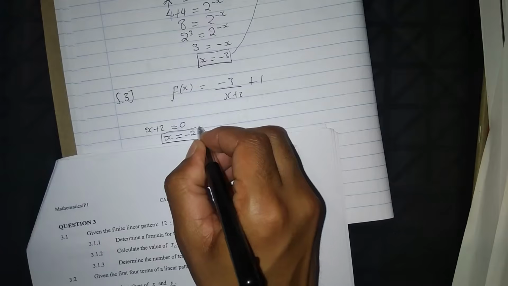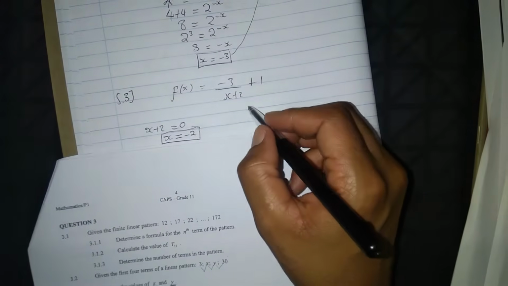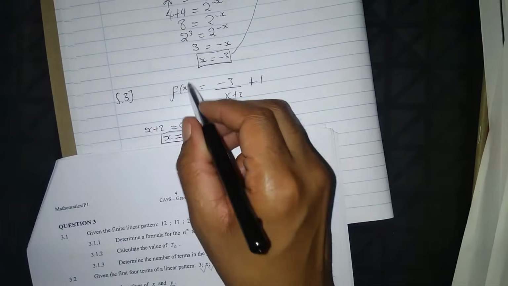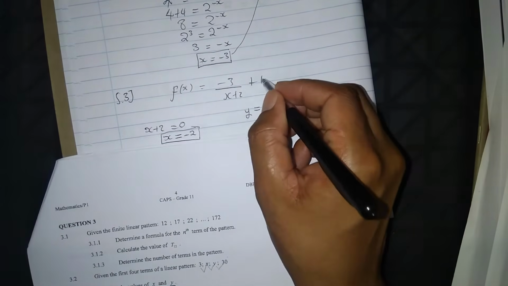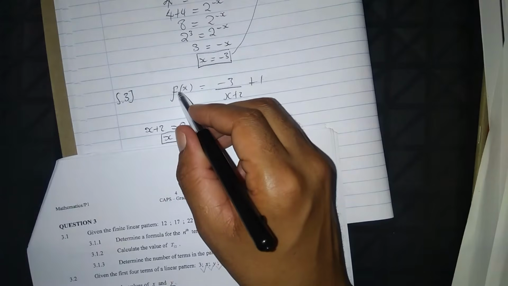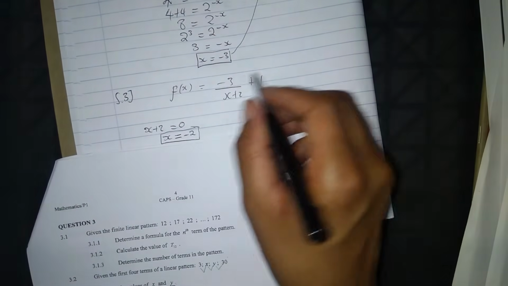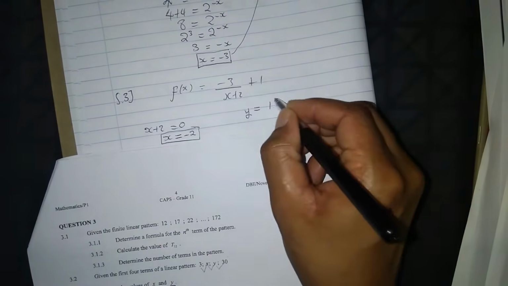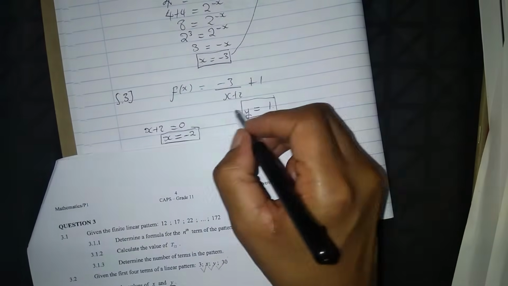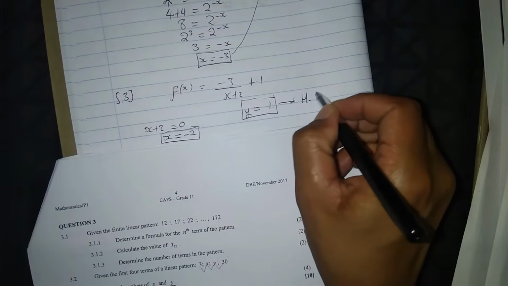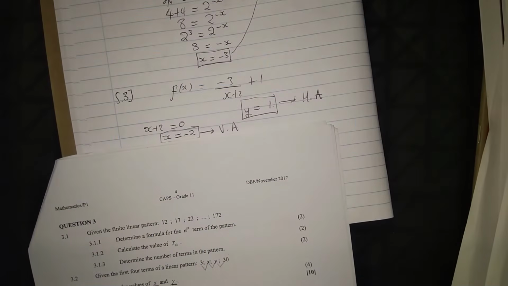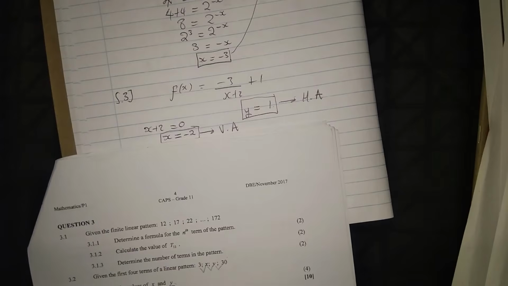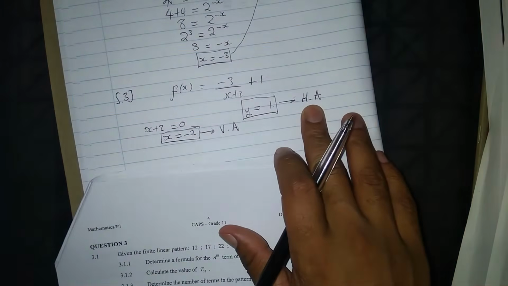This is the first asymptote. And then the other one, y equal to q, so it's y equal to 1. This is the horizontal asymptote, and this one is the vertical asymptote. More of this later in the sketch. Remember this one is horizontal, this one is vertical.